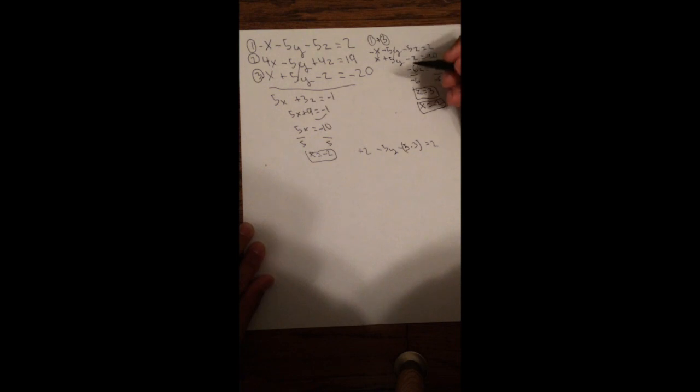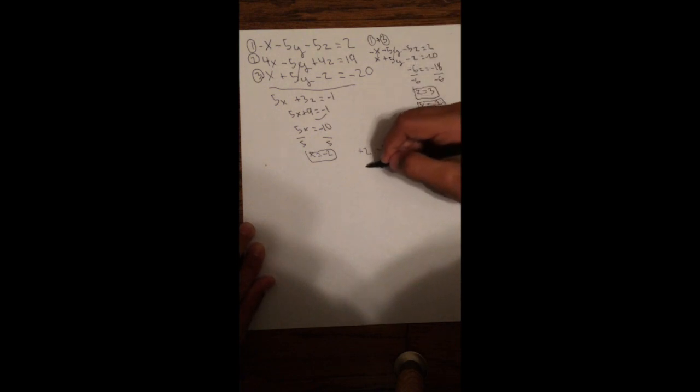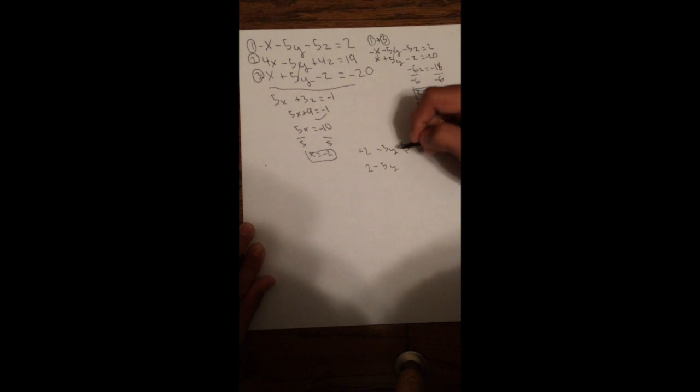Minus 5y minus 5 times 3, and this is because we have 5 times our z value, which is 3. So we have 2 minus 5y minus 15 is equal to 2. So we solve this just as we would any other system of equations.